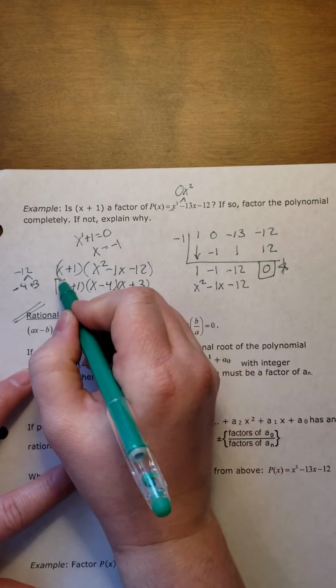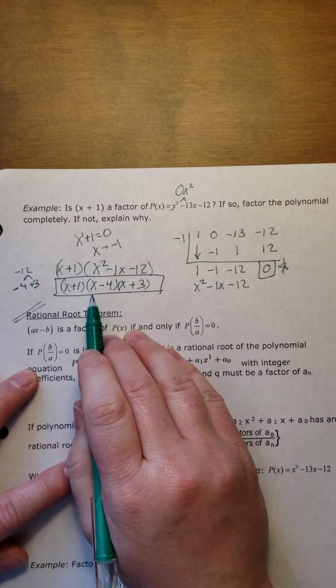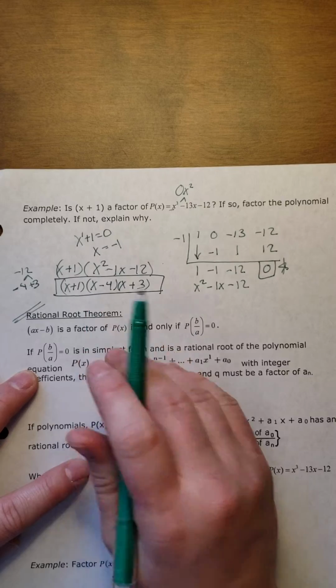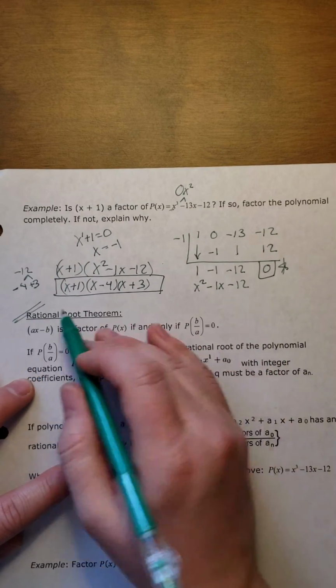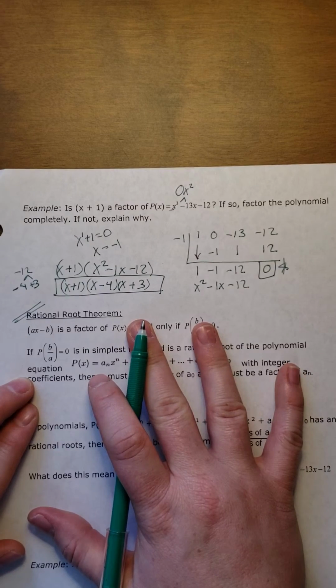That's as far as you need to go right now, because when you factor, you leave it in terms of binomials. Don't go any further than that. If you have any questions, please let me know. Like I said, this part we're going to work on together on Monday or Tuesday of next week.